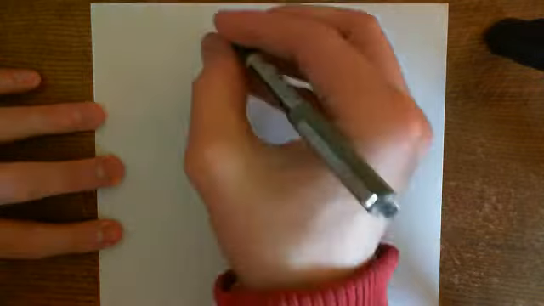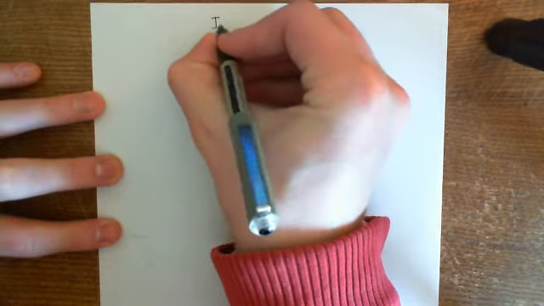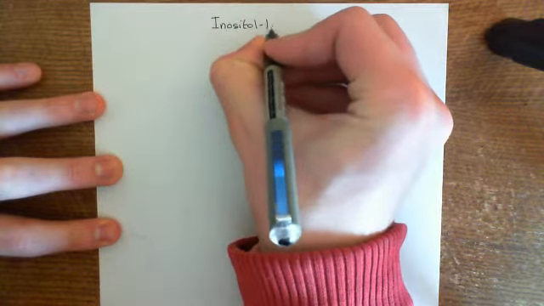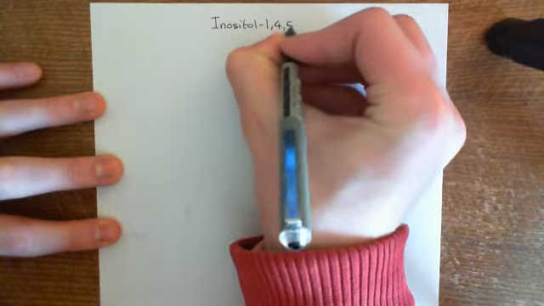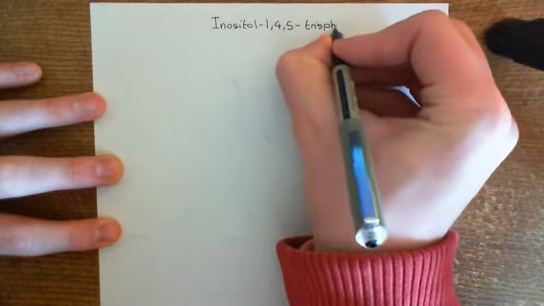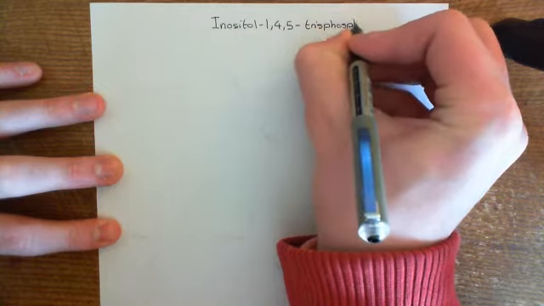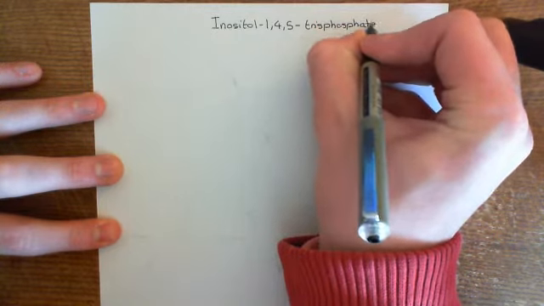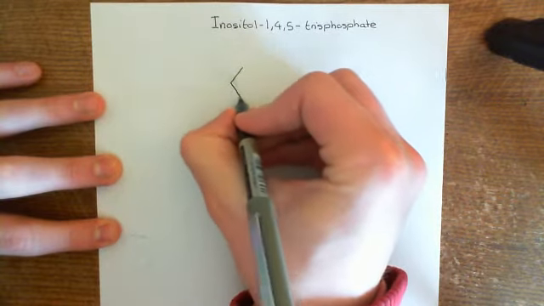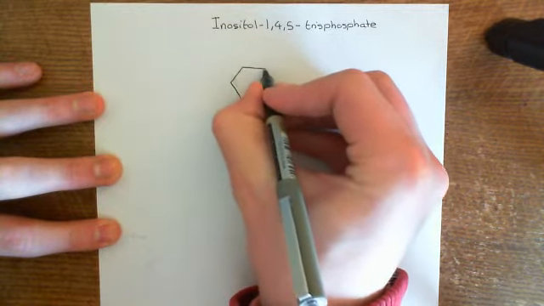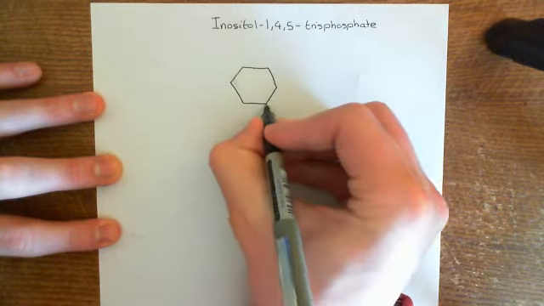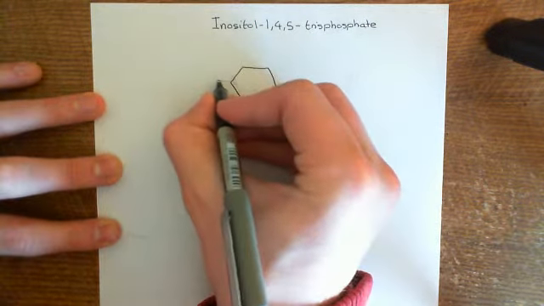Okay, so over the page now I'm going to show you the structure that you overall get. So, we're now drawing out the structure of inositol 1,4,5 trisphosphate, which is also just called inositol trisphosphate for short, or even shorter, IP3, I for inositol, P for phosphate, and then the 3 because we have 3 phosphate groups. Okay, so the structure of this then, it's based on Myo-Inositol, which is the main form of inositol that you have within cells.